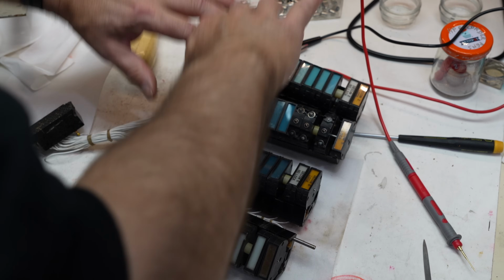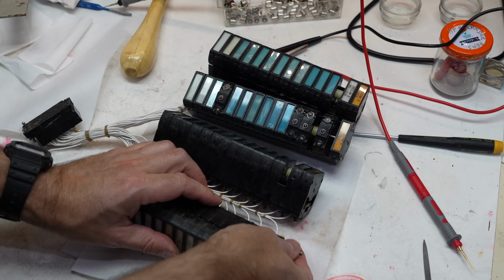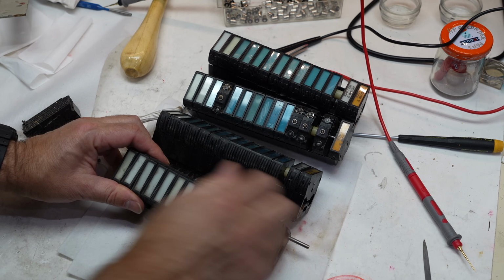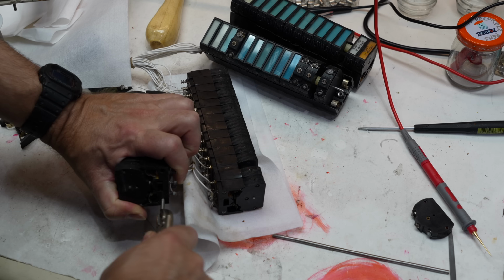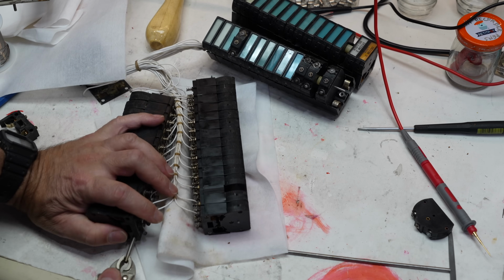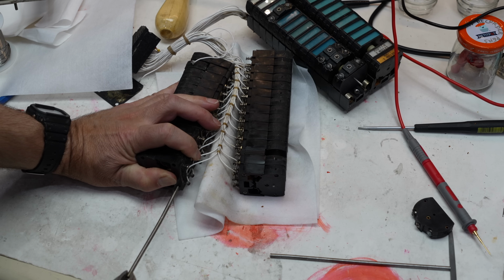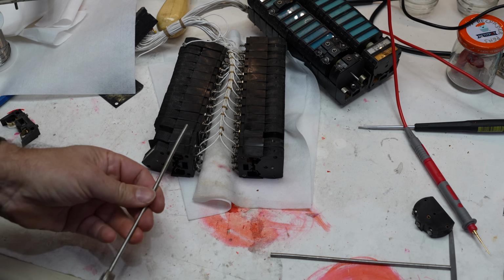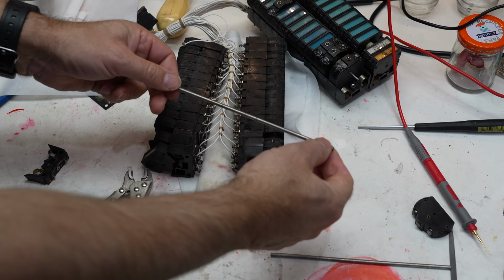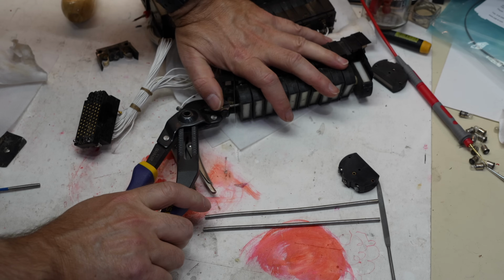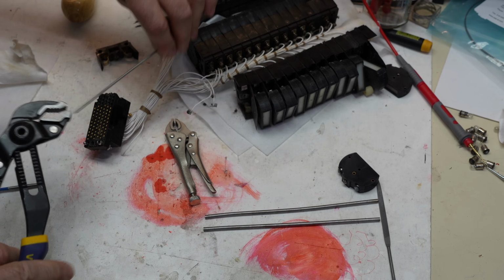So this one was just bent so much I had to take the rods, and the rods were bent at 30 degrees in there. This is the last one, it's pretty good. And this one. All right.